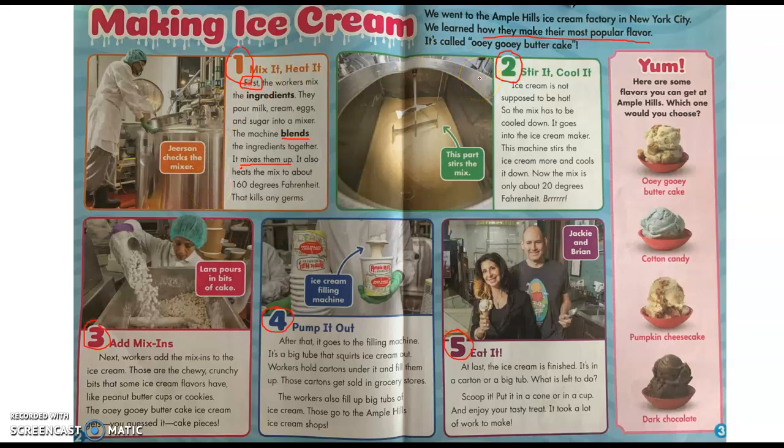Step 2, stir it, cool it. Ice cream is not supposed to be hot, so the mix has to be cooled down. It goes into the ice cream maker. This machine stirs the ice cream more and cools it down. Now the mix is only about 20 degrees Fahrenheit. Brr. I see this word now. The word now tells me that the ice cream is now cooled down.